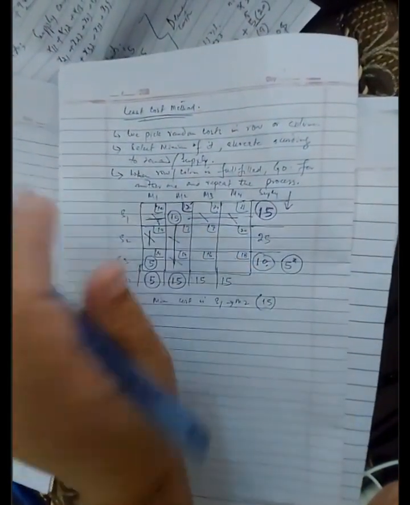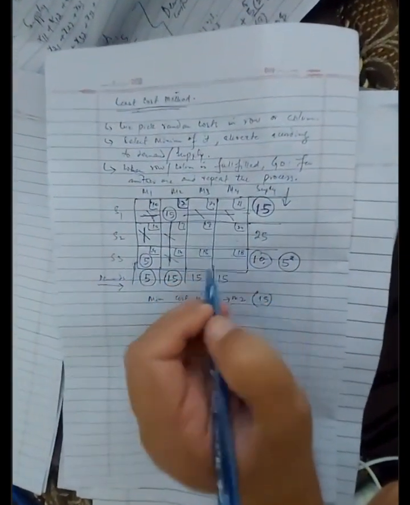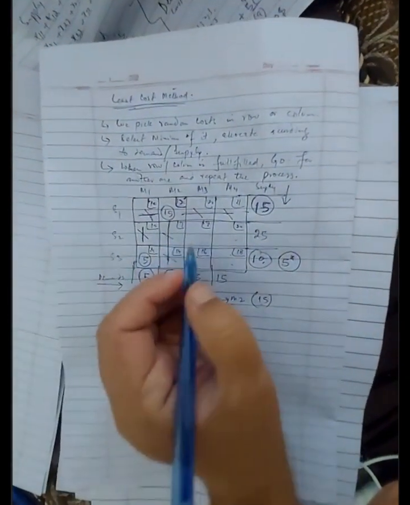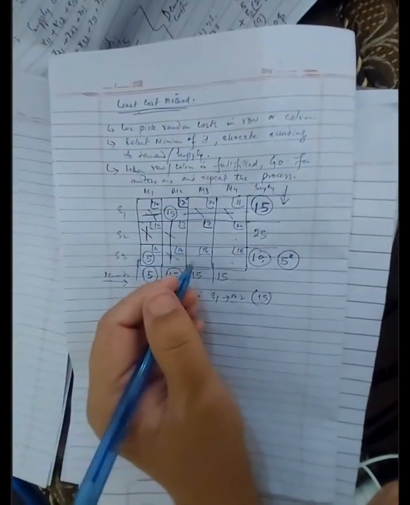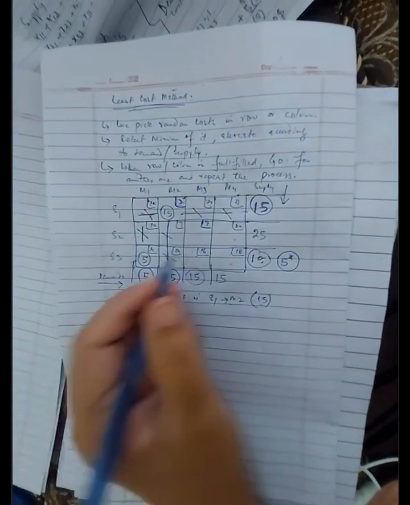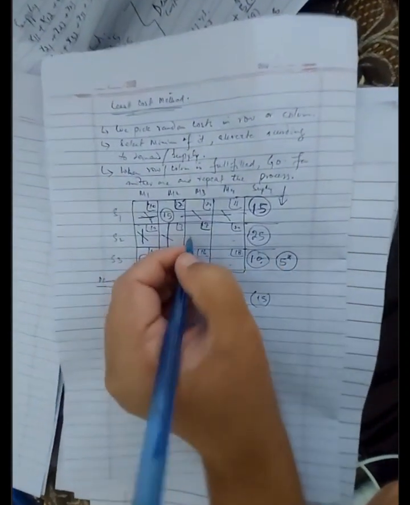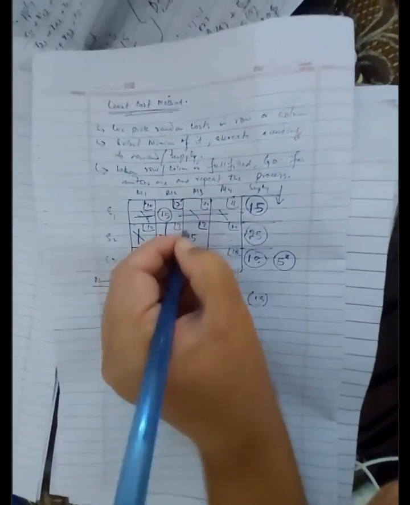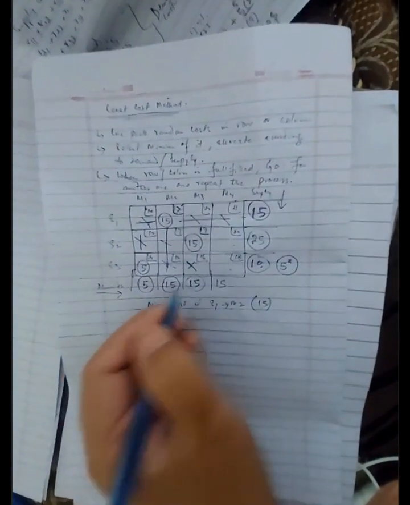Now among this, row 1 is already finished and column 1 and column 2 are finished. We need to allocate only in these 4 cells. Now among these, 9 is the minimum cost. The demand for this column is 15 and the supply for this row is 25. So 15 is less than 25, so we can allocate the maximum of 15 over here. When we allocate 15, we cannot allocate over here because the demand is met. 15 is already met.